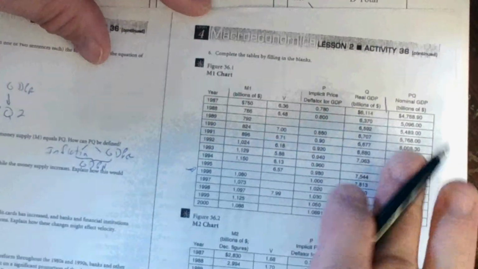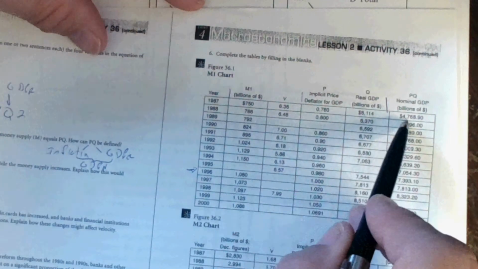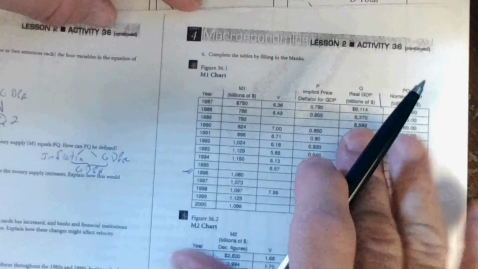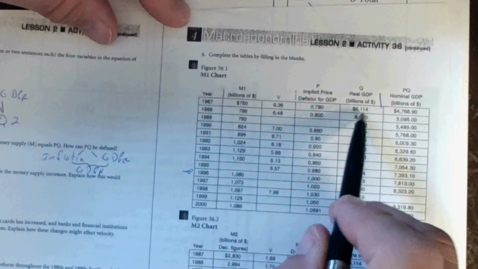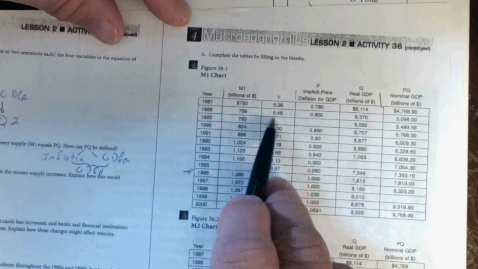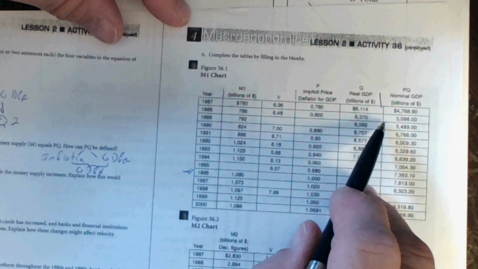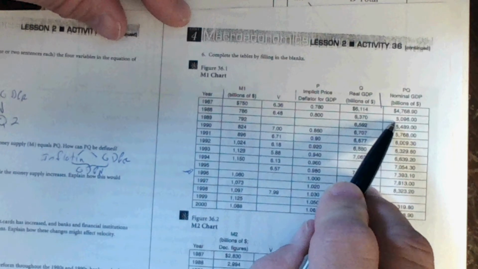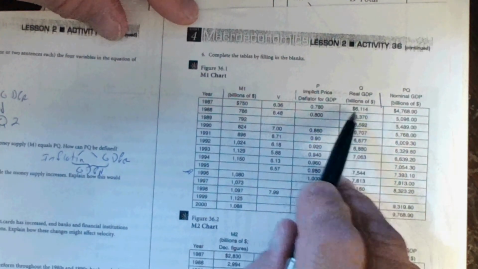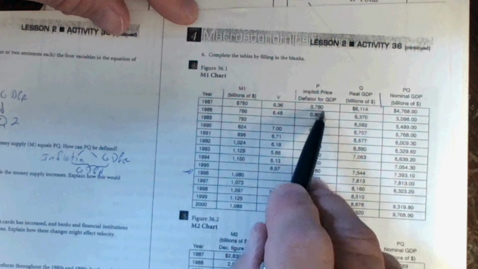All right. So 750 times 6.36, let me see, carry the 7, it comes out to $4,768 billion. What's 0.78 of 6114? $4,768,000. All right, so the next year the velocity was constant, slightly increased, and nominal GDP increased by 2.2 trillion. Real GDP increased 1.1 trillion. So there was inflation in that year.